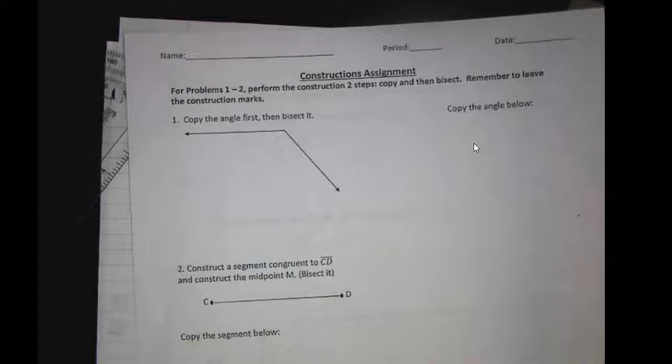Then, number 2, what do we have to do? To construct a congruent segment, you're going to have to basically copy the segment. That was yesterday's warm-up, and 2 days ago we did it on the notes, 1st page of the notes. So remember, you draw a long line, you measure from here to here, and you make a little mark. Copy it. Then what do you have to do to find the midpoint?